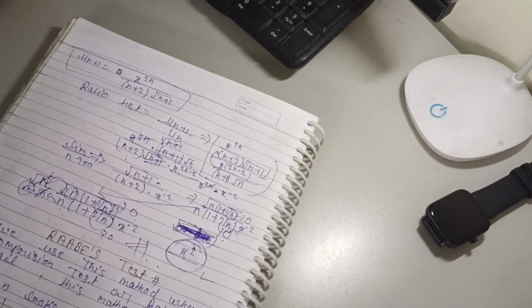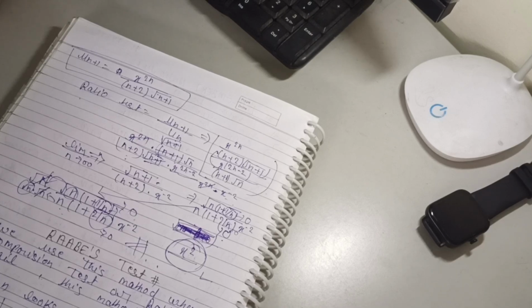And also if L is equal to 1, then Raabe's test fails.